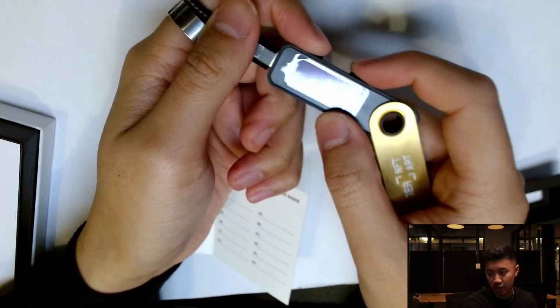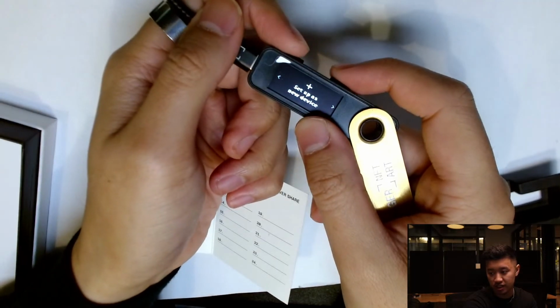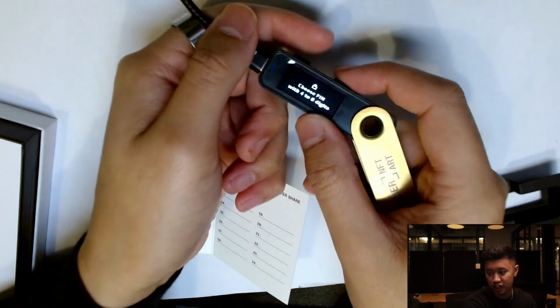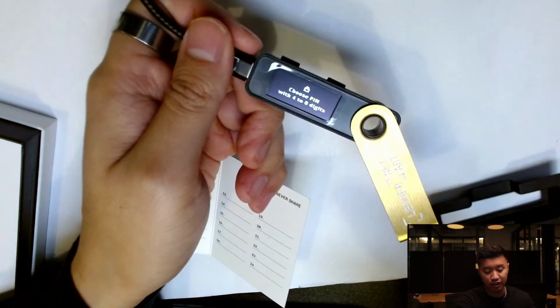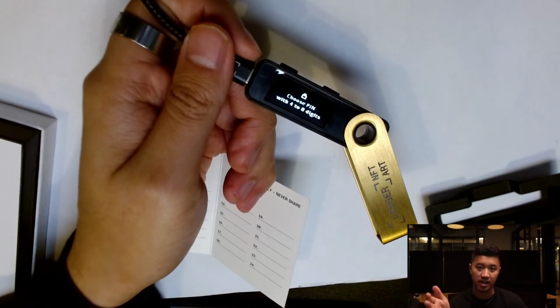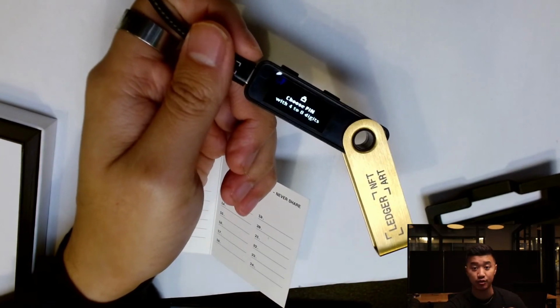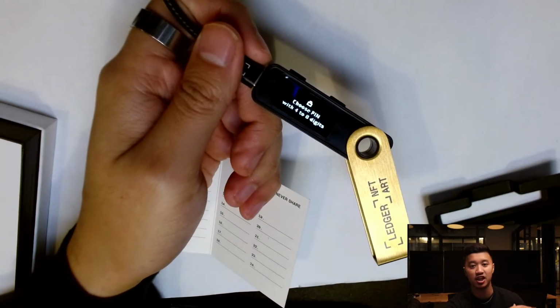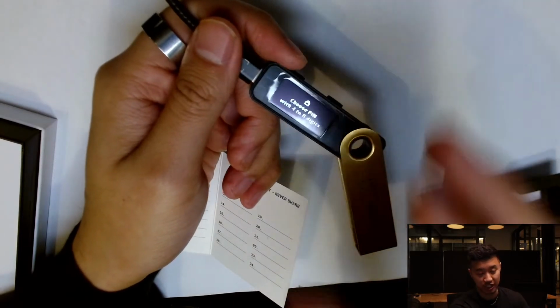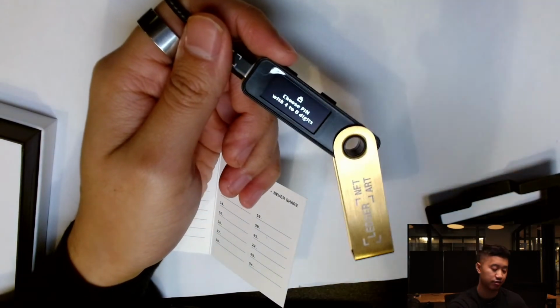Like I mentioned, double press these two buttons. Okay, we're going to press both at the same time. Boom, choose pin. The pin is just local to the device, guys. So if you ever forget your pin, no worries. As long as you have your recovery phrase, you're all good, okay? What you're going to do is just do a factory reset. What that basically means is your device is going to essentially wipe clean, and you're just going to do what I told you guys earlier in the stream, restore from recovery phrase, okay?